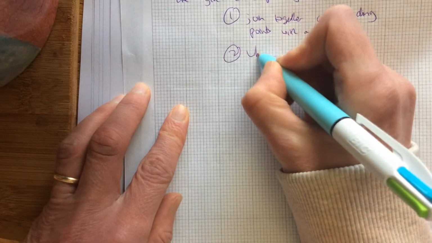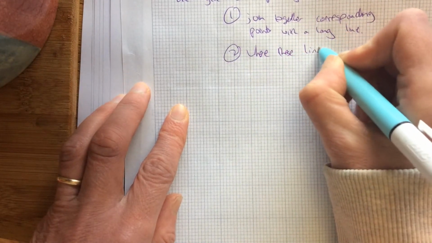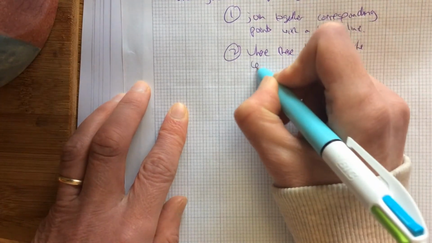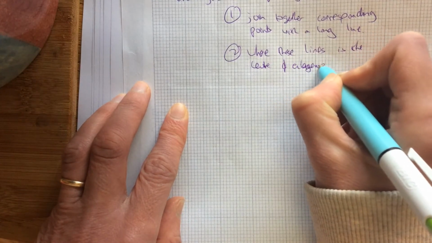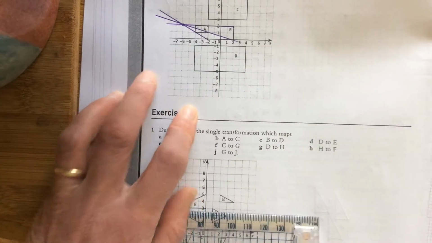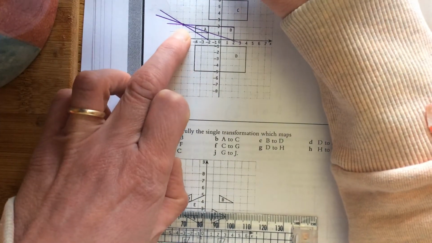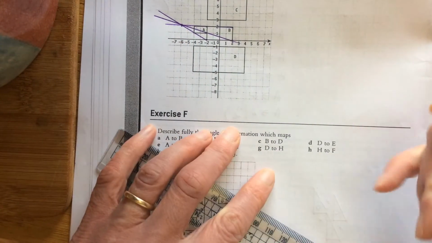So where these lines meet is the centre of enlargement. Okay, and you'll write up here, centre minus 6, 2. That was part A. Let's see part B.